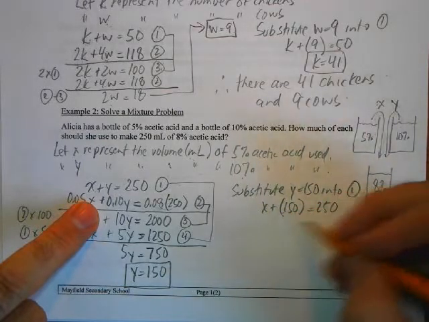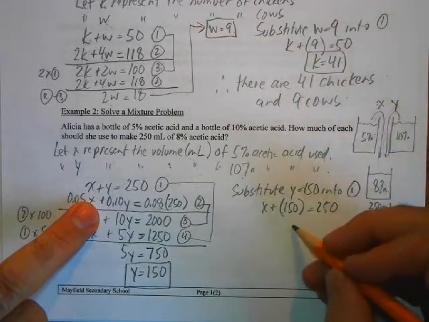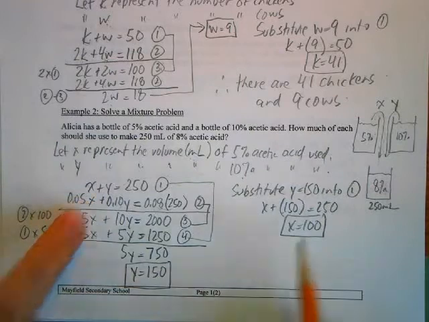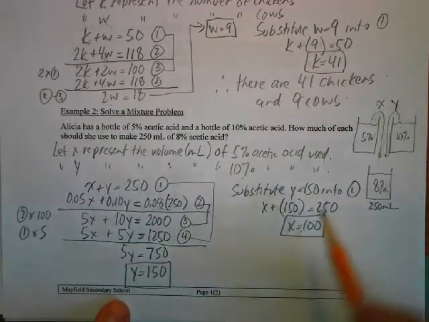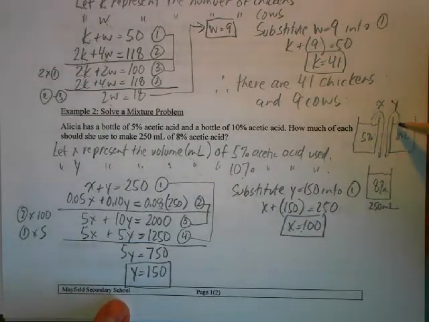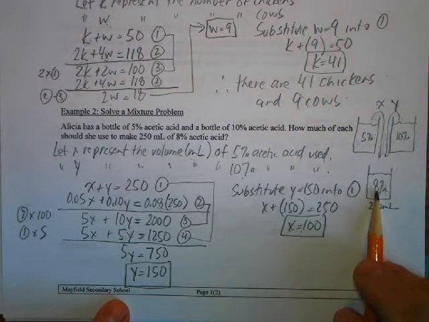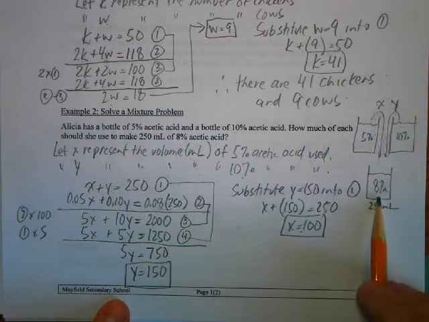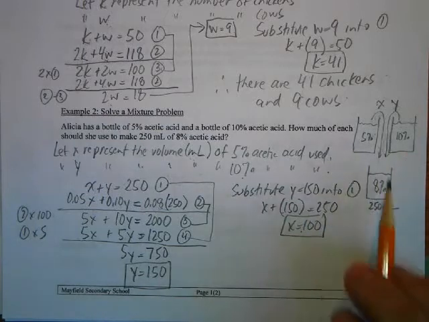Subtract 150 from both sides. I get x equals 100. So that means we're going to use 100 milliliters of the 5% and 150 of the 10%. And remember, that makes sense that we use more of the y, more of the 10%, because our final concentration is above the 50-50. If they were both the same, it would be 7.5%.